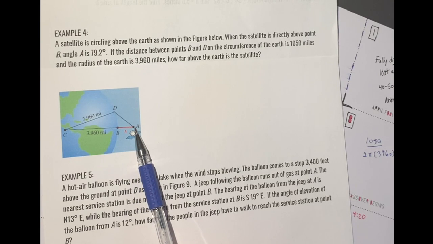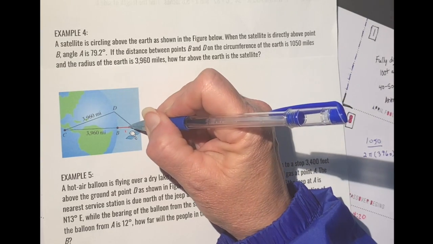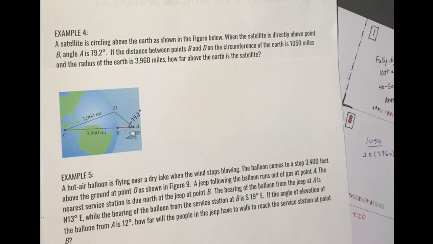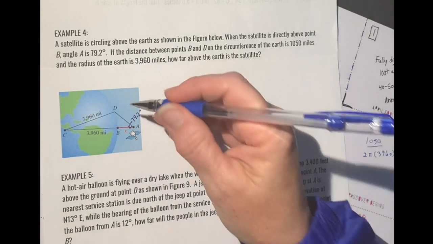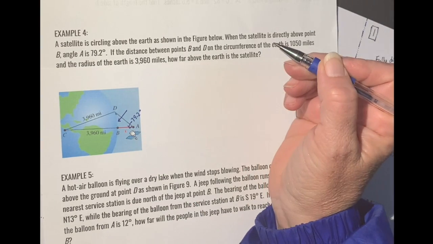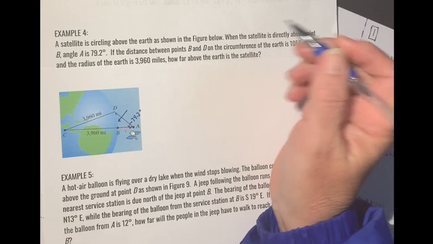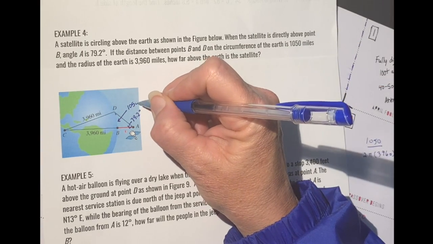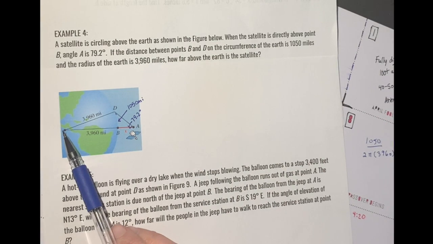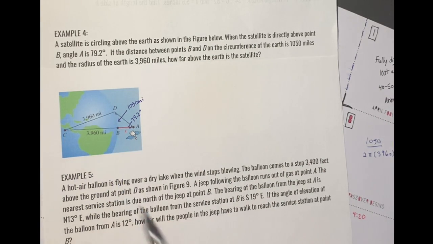angle A is 79.2 degrees. So this angle, go ahead and label this in here, is 79.2 degrees. The distance between points B and D on the circumference of the Earth is 1,050. So this arc length right here is 1,050 miles. And then we're given the radius of the Earth, from the center of the Earth, to be 3,960 miles. And that shows the radius at 2 different places there.